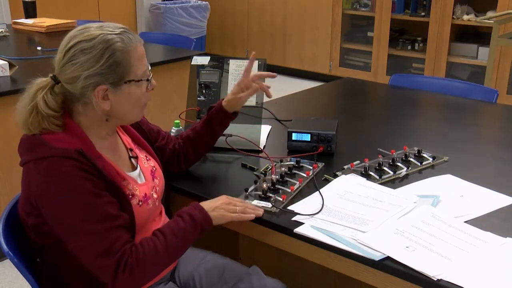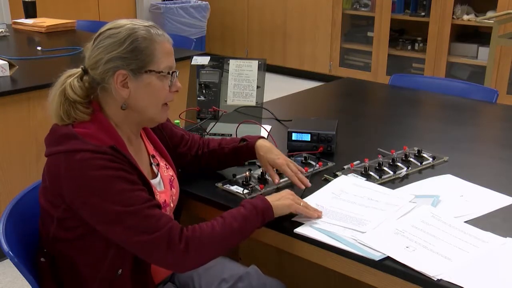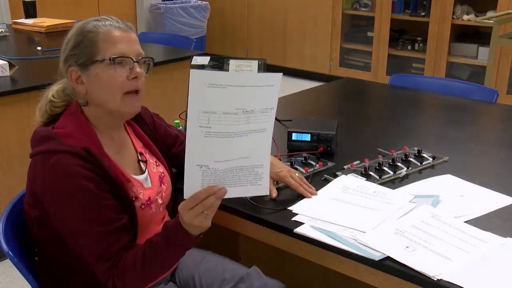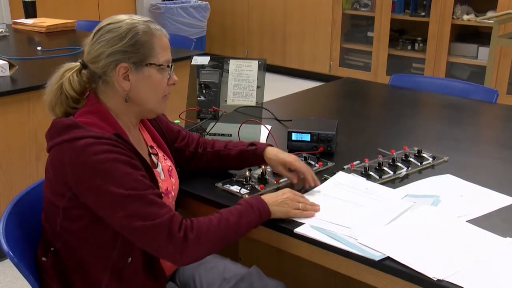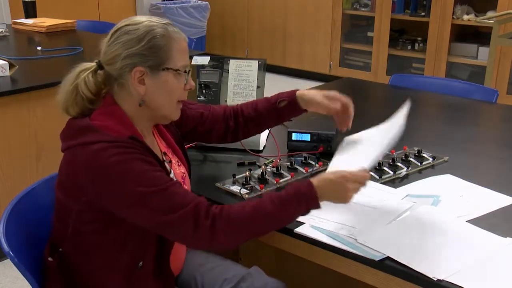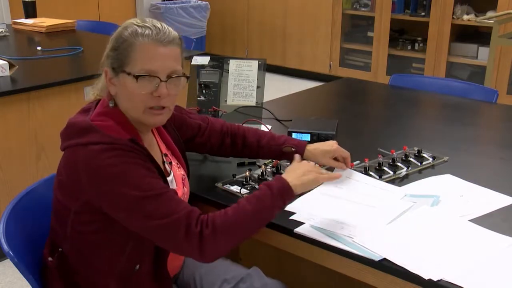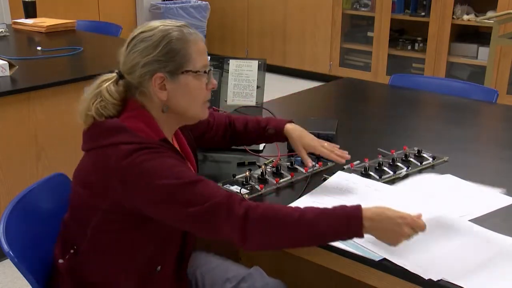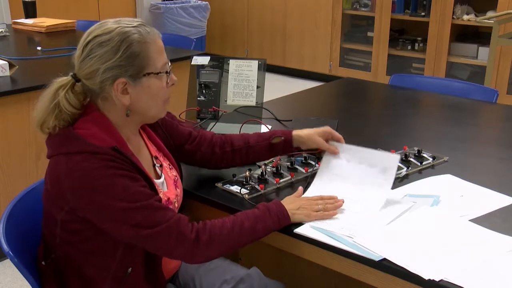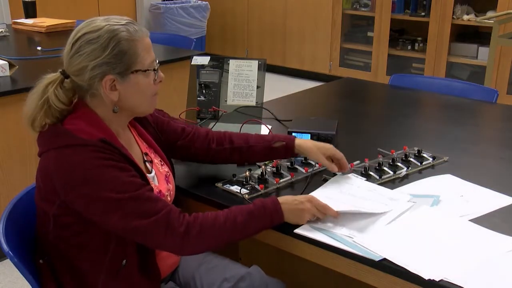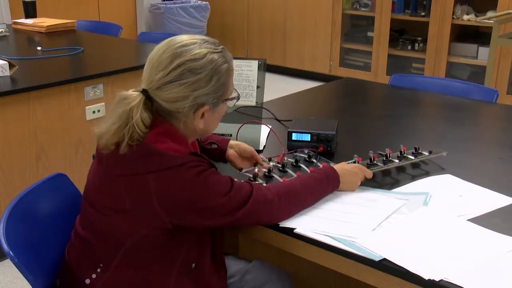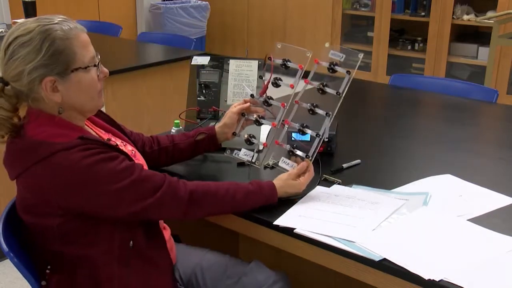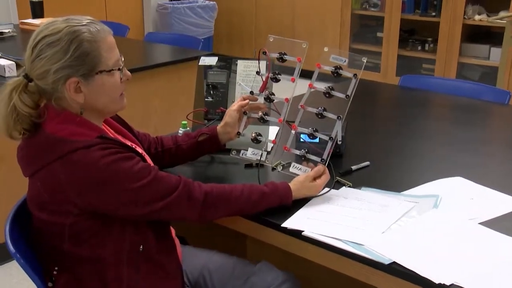Okay, so now let's move to parallel. Remember, you've already made predictions about parallel. And for parallel, all these questions are going to apply to the data that we are getting. Okay? So this is our data on parallel. Let's look at the parallel compared to the series.